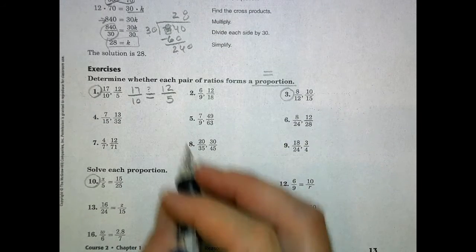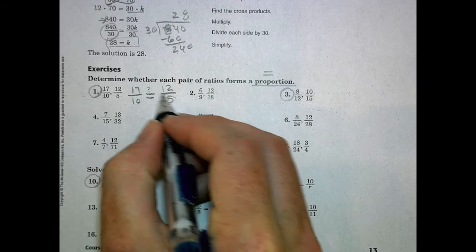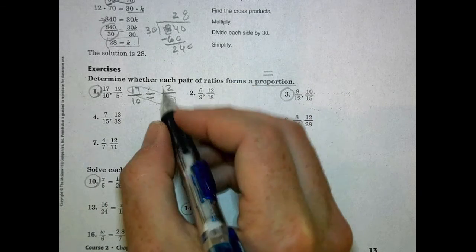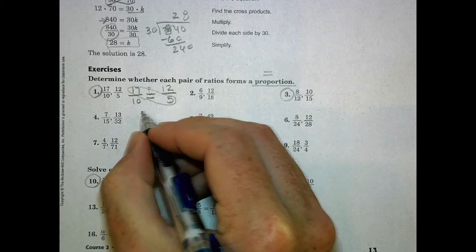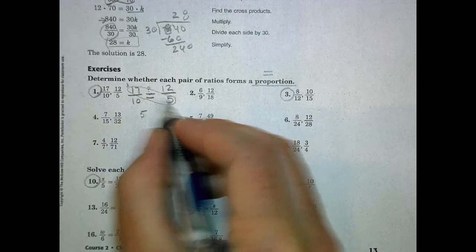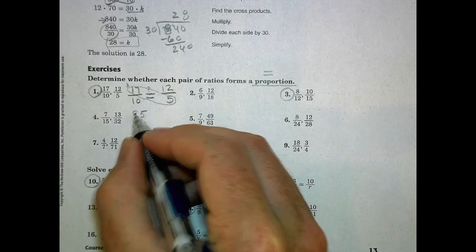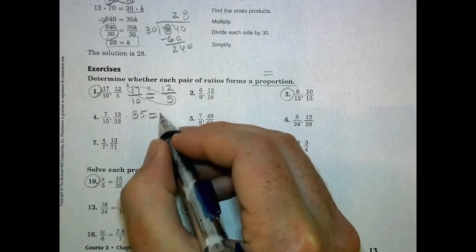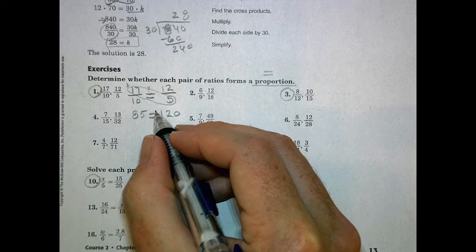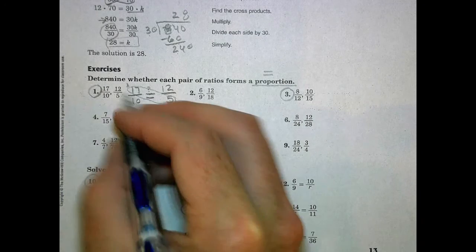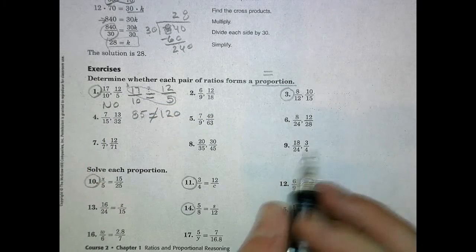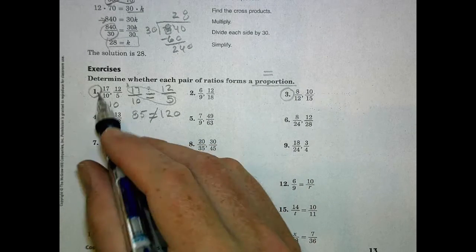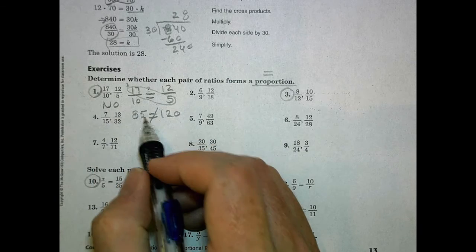And the way we go about determining that is we would use cross products, so 17 times 5. Now I don't know what 17 times 5 is, top of my head. 7 times 5 is 35, put 3 there. 5 times 1 is 5, plus 3 is 8, so 85. So does 85 equal 10 times 12 is 120? The answer would be no, they are not equal. So this one would be no, not proportional for number 1. That's all you're doing. You're proving, or determining, whether the ratios are proportional.